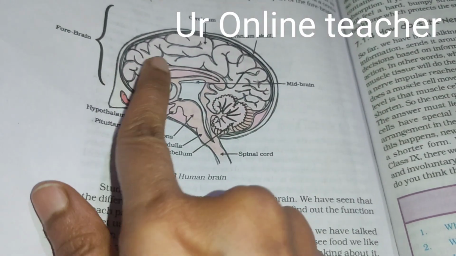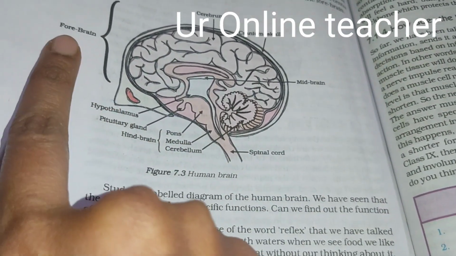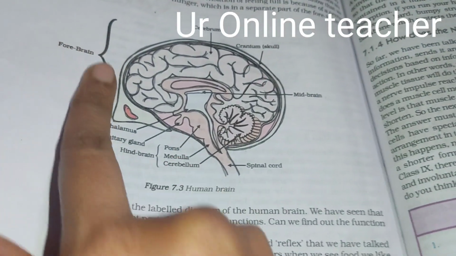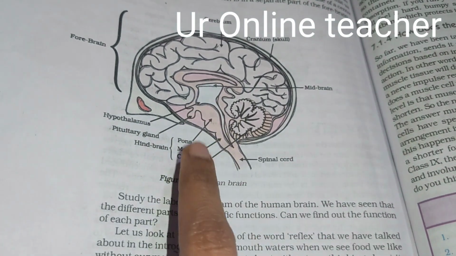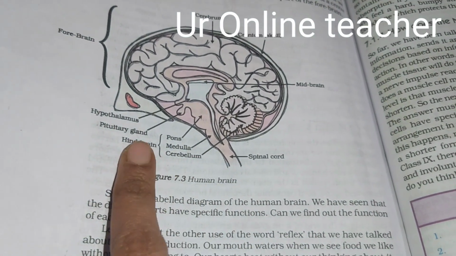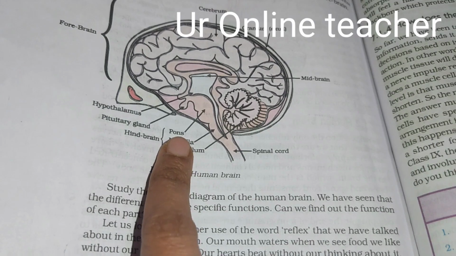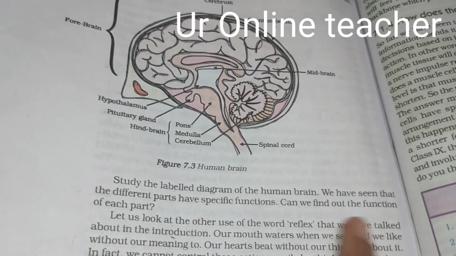Next, we will see the labeled parts of the human brain. I already told it is a forebrain, midbrain, and the hindbrain. In the hindbrain, pons, medulla, cerebellum.